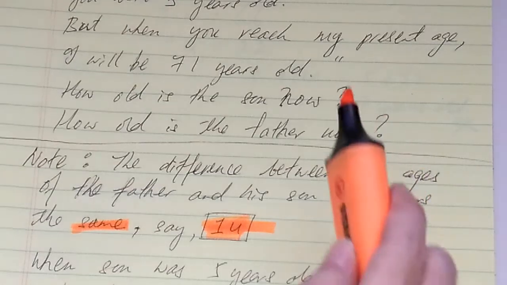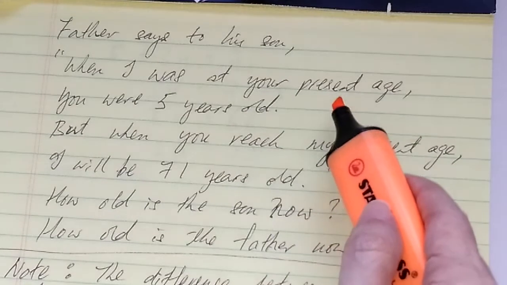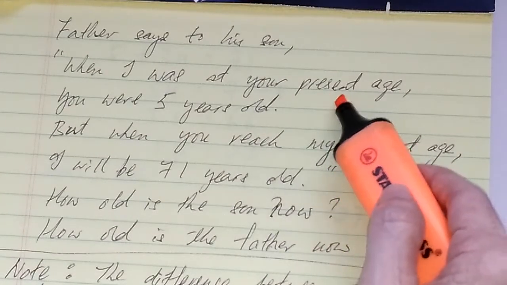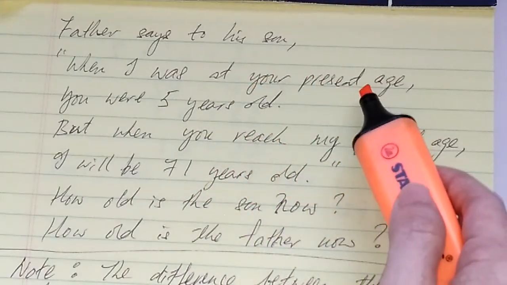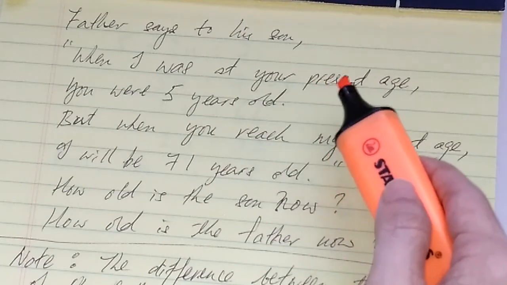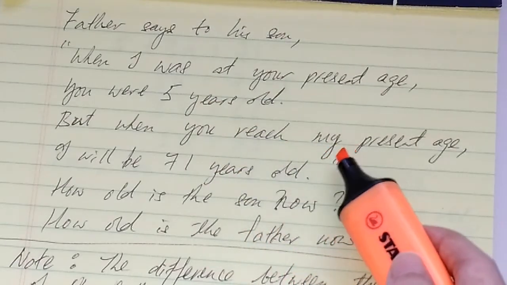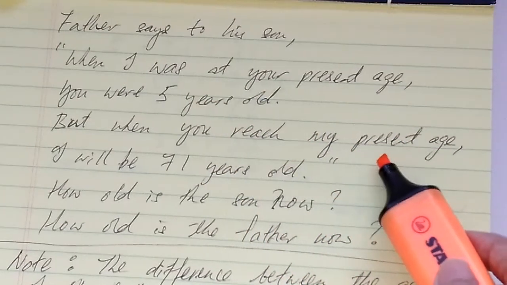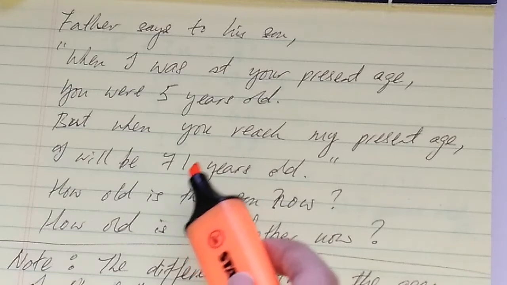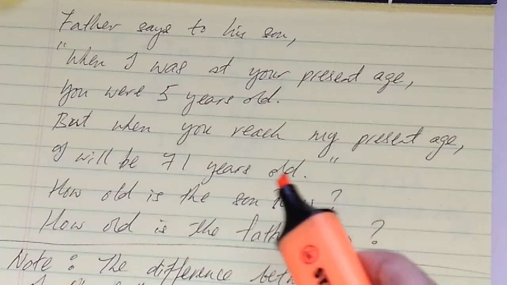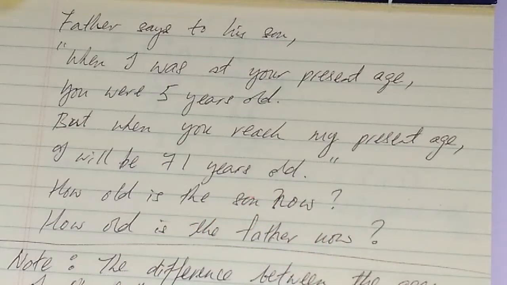So the father says, when I was at your present age, that means, for example, if the son is 30 years old now, so the father says, when I was at 30 years old, you were 5 years old. And then you reach my present age. It means the father's current age. So he will be 71 years old. It means when the son is at the father's age now, the father will be 71 years old. So now we are asked to calculate the son's age and the father's age.